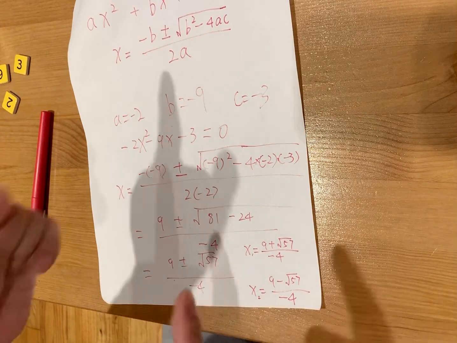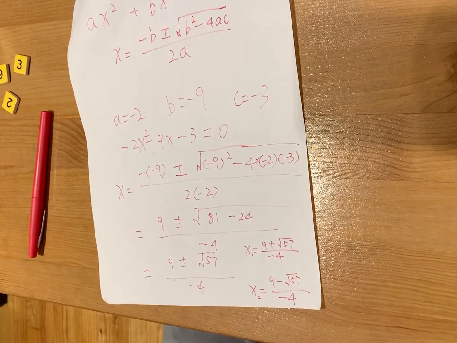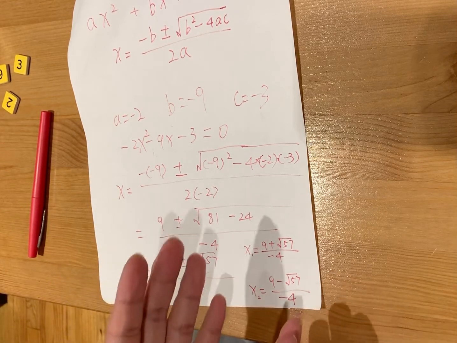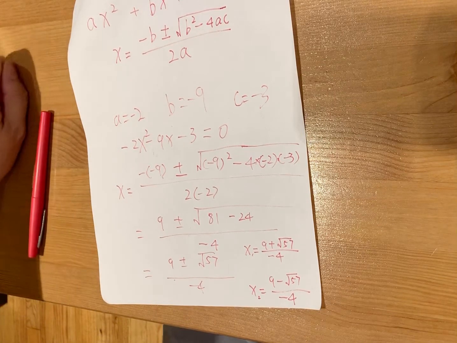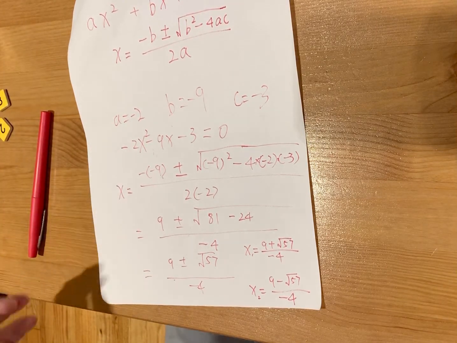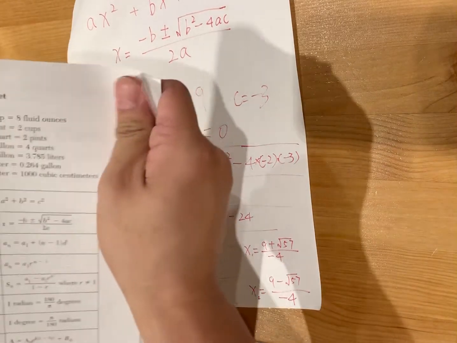When you're using the quadratic formula, it's possible you end up with a square root that doesn't resolve itself, right? It's not a perfect square because remember, we're doing random numbers. Here's the thing, a lot of people say, I don't remember the quadratic formula. That's a long formula. Do you know where the quadratic formula is in your Regents test booklet? This is a Regents test.